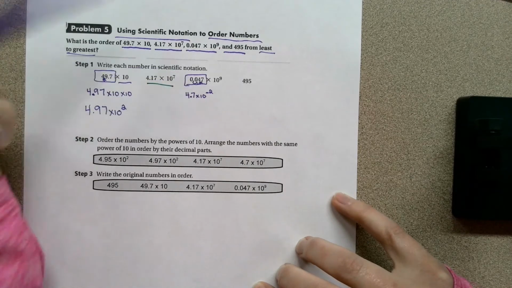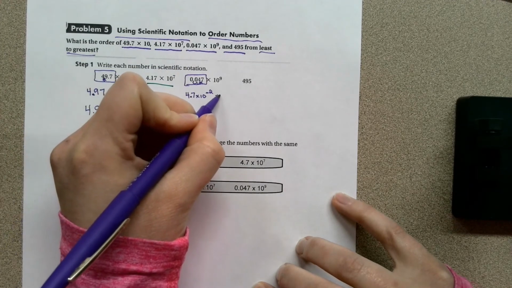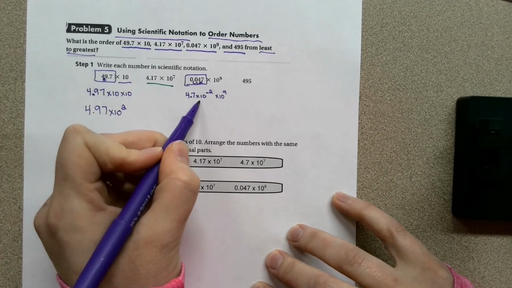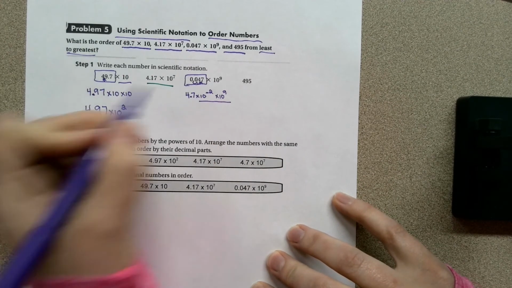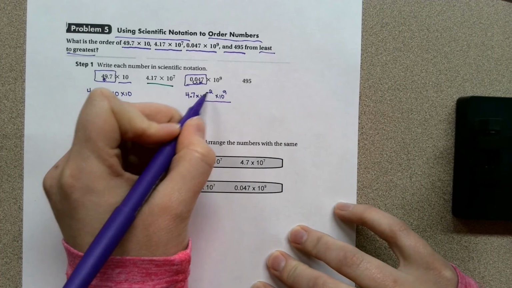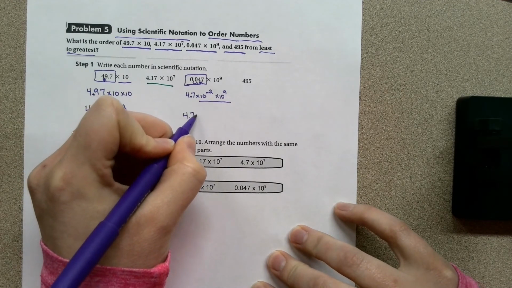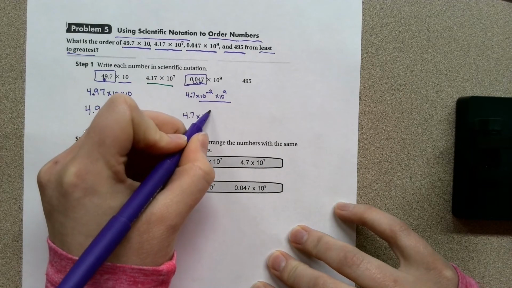So because they are the same, then we can bring down our times 10 to the 9th. And then from there, combine these two together. We're multiplying by 10 to the negative 2, and by 10 again, 9 times, which gives us 4 and 7/10 times 10 to the 7th power.